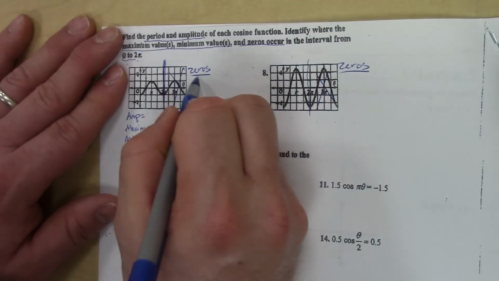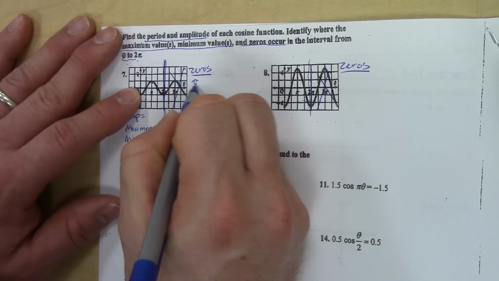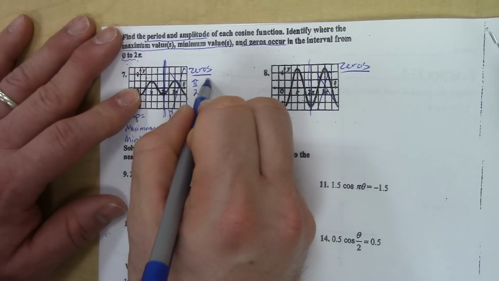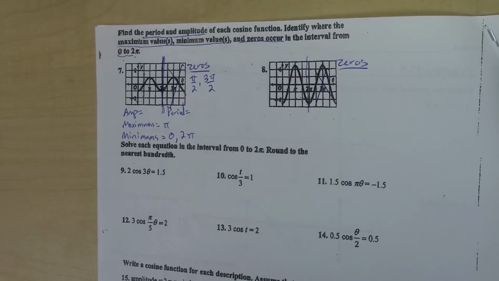Everything else you should be able to do. The zeros are right here. Well, halfway between pi and 0 is pi over 2. Halfway between pi and 2 pi, if you look at your unit circle, is 3 pi over 2. So now I've kind of already set up number 7 for you. You should be able to do number 8 from there. Okay? Just check my notes here to make sure if there's anything else I need to talk to you about.